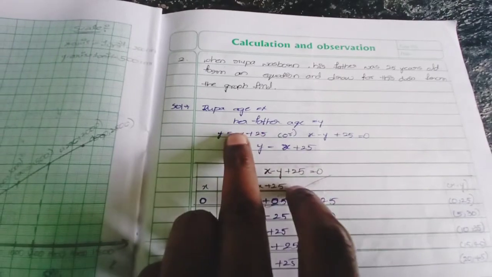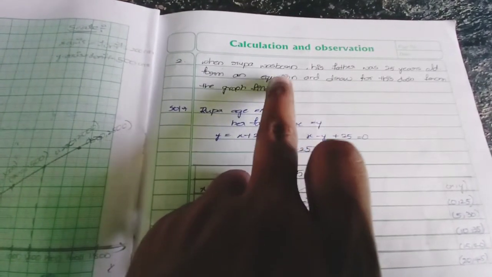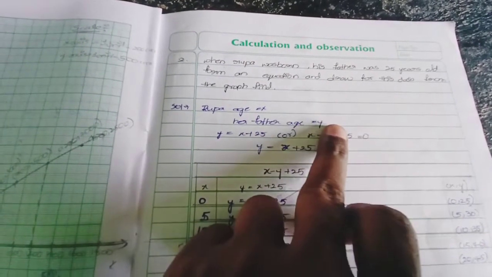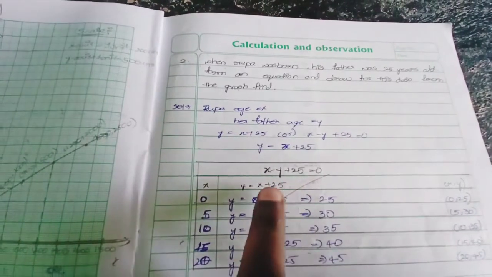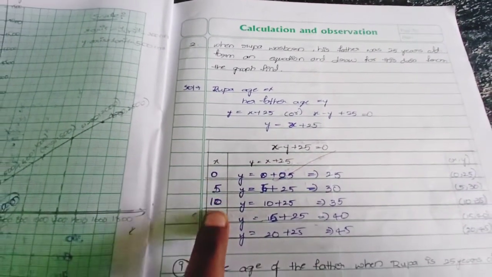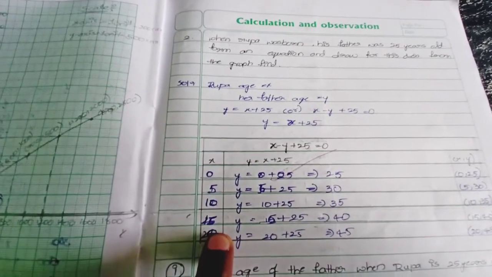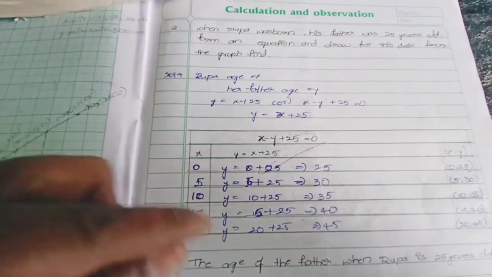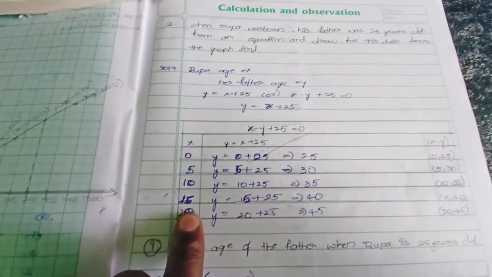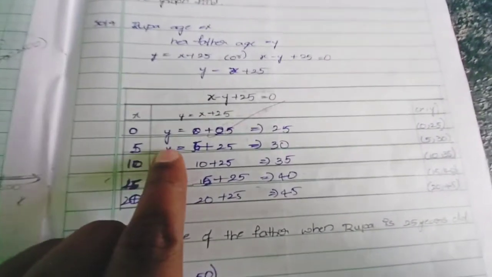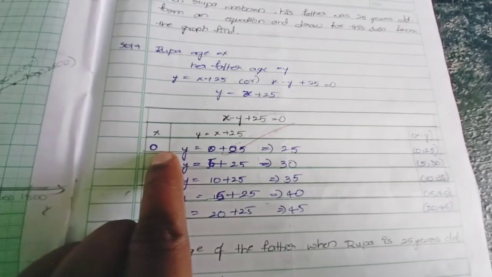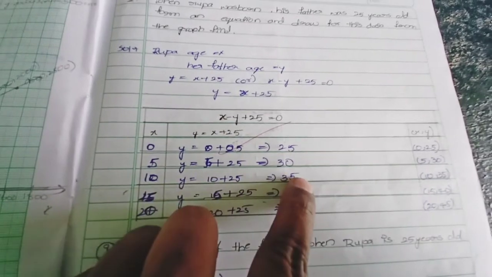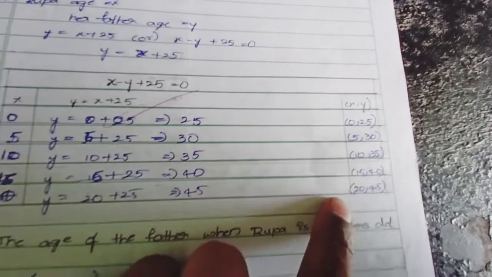They said to form an equation. So transferring y to this side, x minus y plus 25 equals 0. This is the equation, and with this we can find the solutions. The x values can be 0, 5, 10, 15, 20. You can assume any numbers, but if you assume the numbers asked in the question, it will be easy. If Rupa's age is 0, the father's age will be 25. Rupa's age 5, father 30. Rupa's age 10, father 35. Like that it will continue. You will get 5 solutions like this.